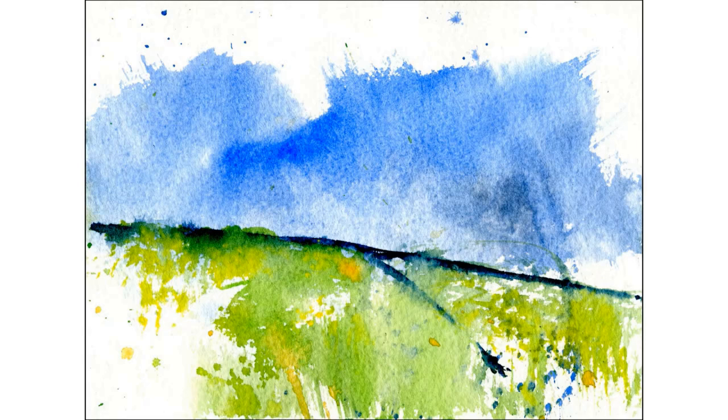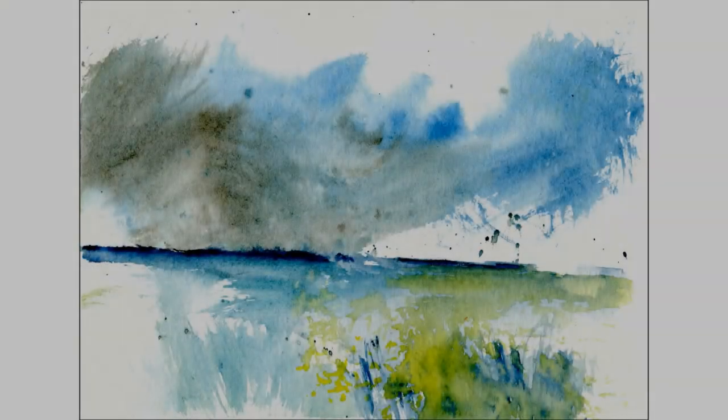So this is a scan of that painting that I showed you. Is it the best painting you've ever done? No. But not every painting is going to be your best painting. That's another thing to point out.